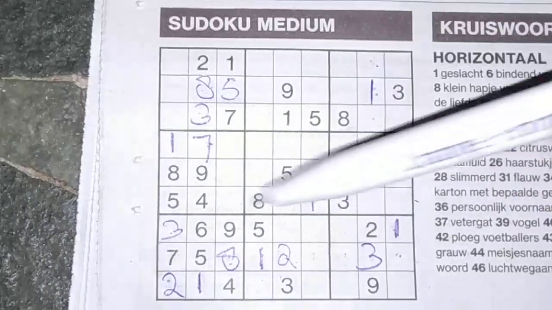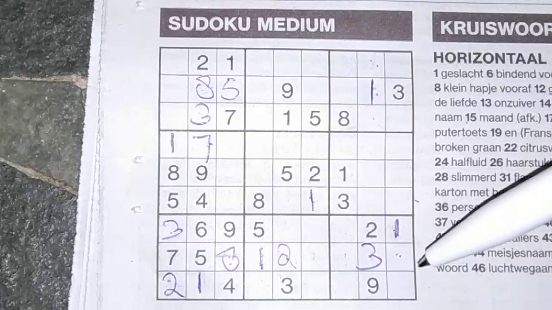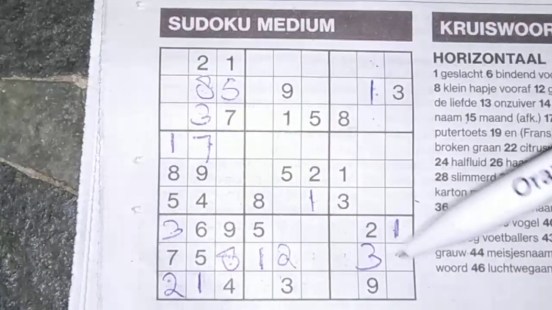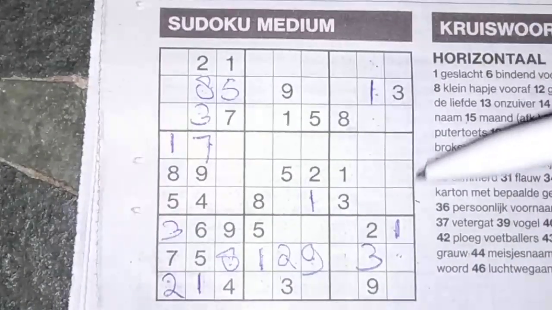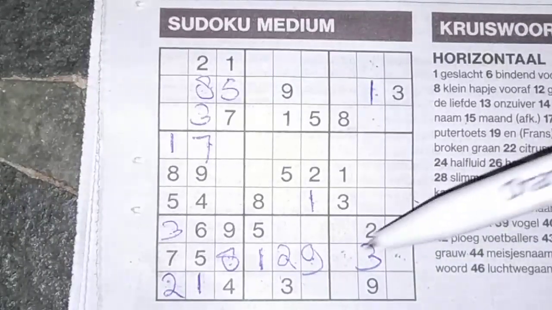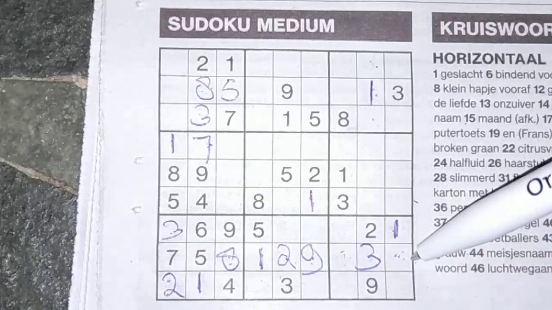3 numbers are missing in this row, the numbers 9, 6, and 4. I see a 9 here, so no 9. In these 2 boxes, 1 box remains for the 9, and it should be here. 6 and 4 need to be filled in later for this row.